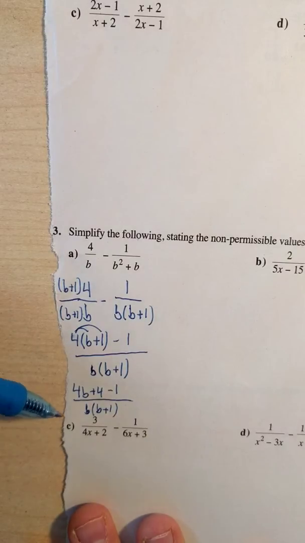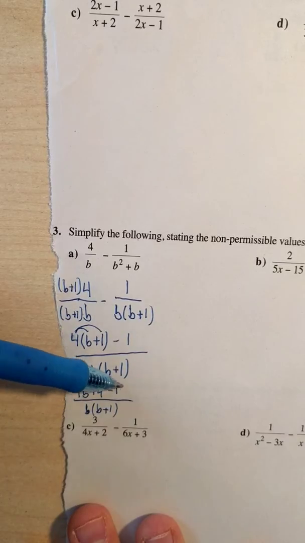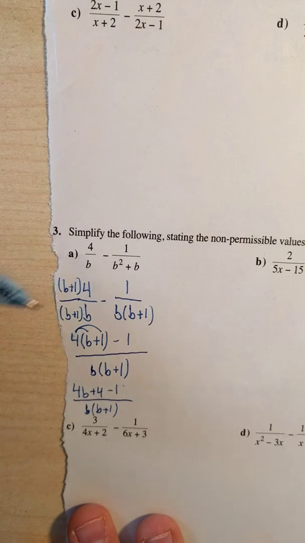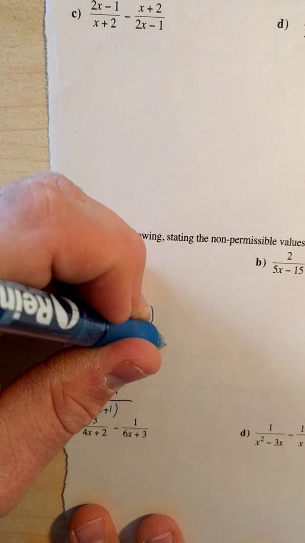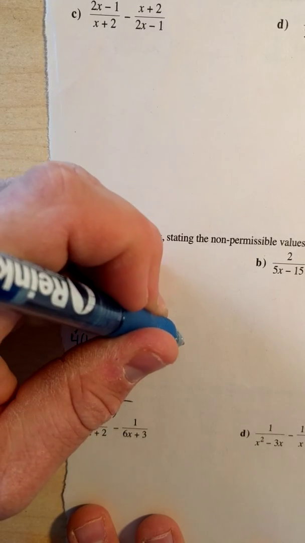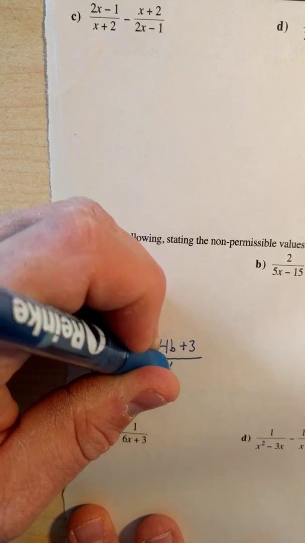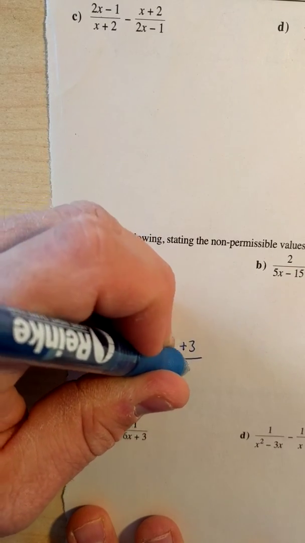We then combine like terms. Again, the bottom we're going to leave the same. The top, we are going to combine like terms. The 4b does not have a like term. The 4 and the negative 1 are like terms, so 4 minus 1 just becomes 3. So our final answer will become 4b plus 3 over b times b plus 1.